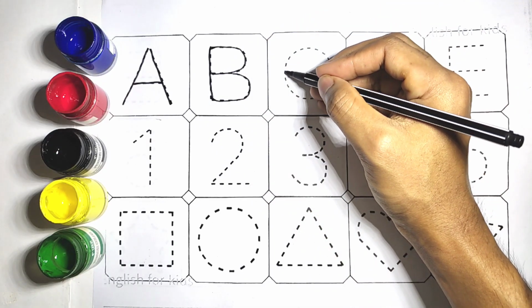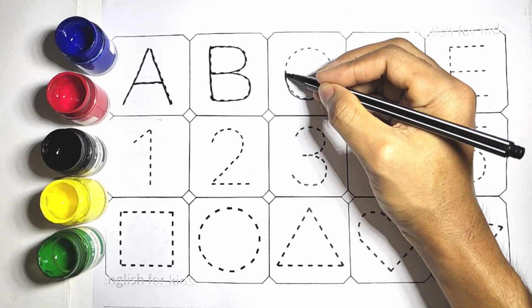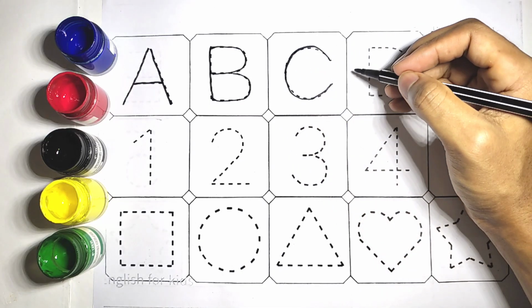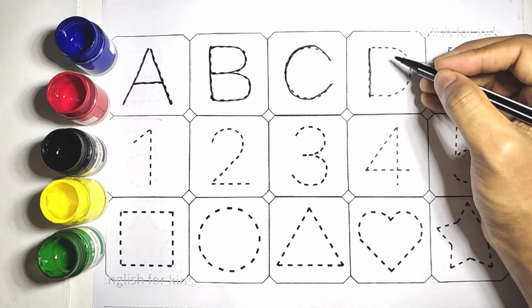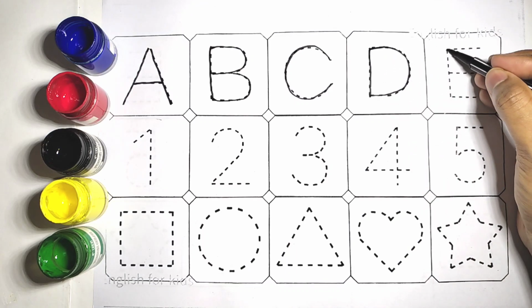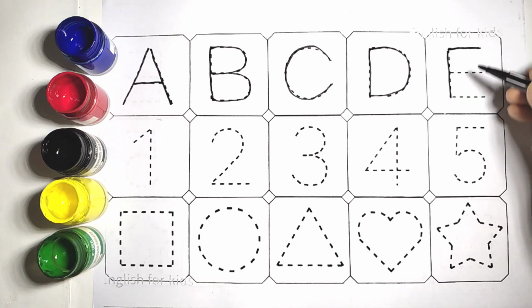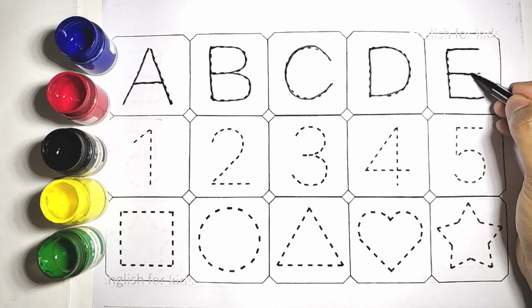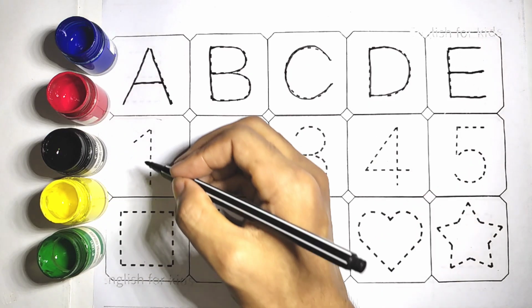Kids, now we draw the letter of C. The next one is D. Now we draw E. E for elephant. Now we draw numbers.